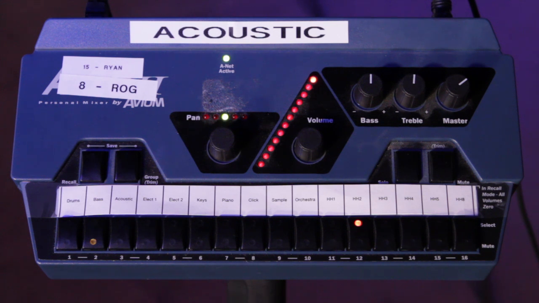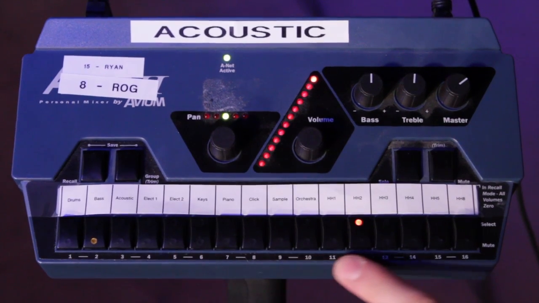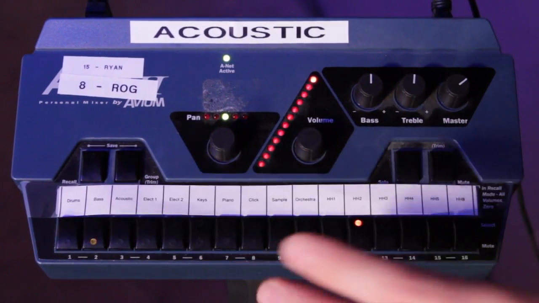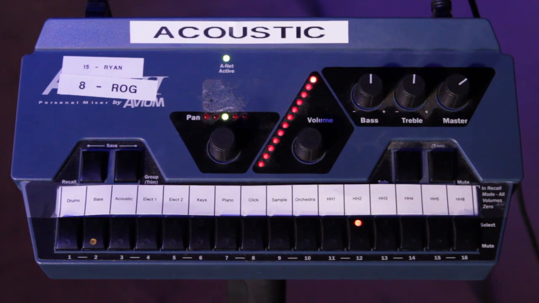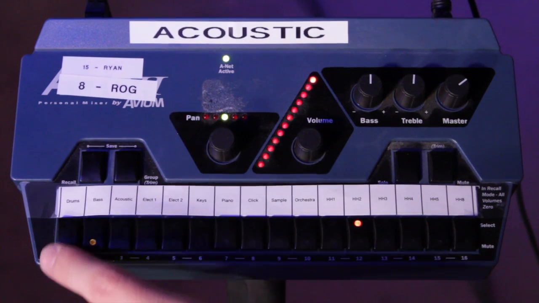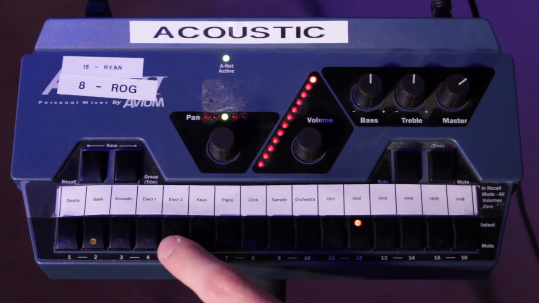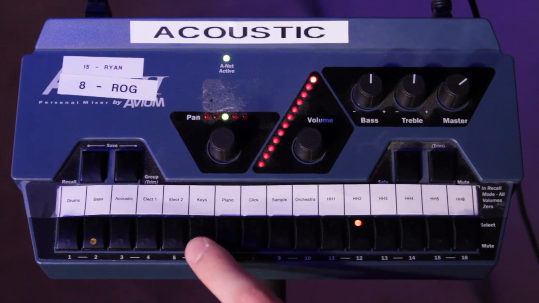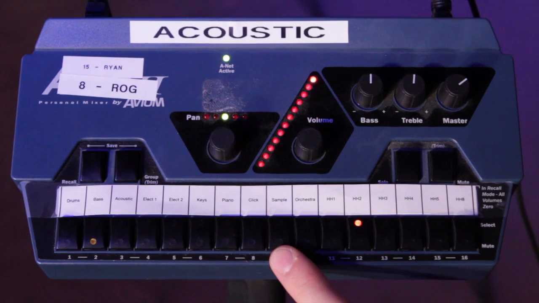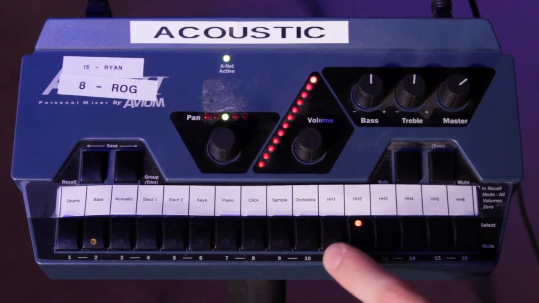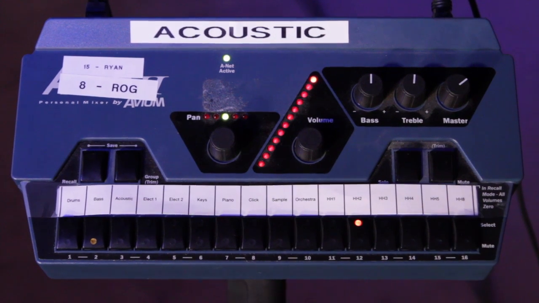So what we have down here are 16 different channels, and they're labeled, and we can make them whatever we want whenever we need to. But currently, and you know them, they're labeled drums, bass, acoustic, electric 1, which is typically my electric, and then electric 2 is typically the lead guitar player, keyboard, piano, click track, samples or loops, the orchestra channel, handheld 1, 2, 3, 4, 5, and 8. And so we can individually control each one of these things and make a mix so that we can hear what we want to hear and be able to play with feeling and know what everybody else is doing, kind of as a reference.